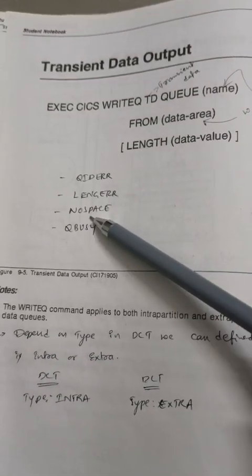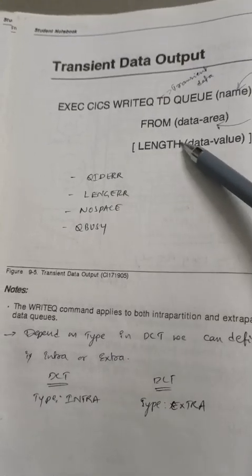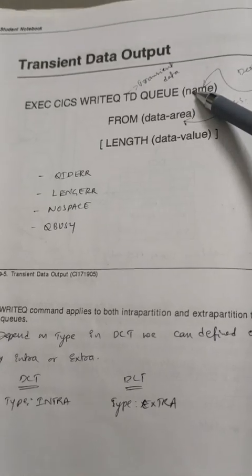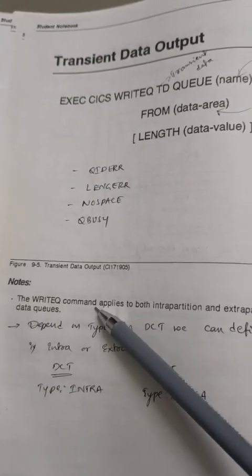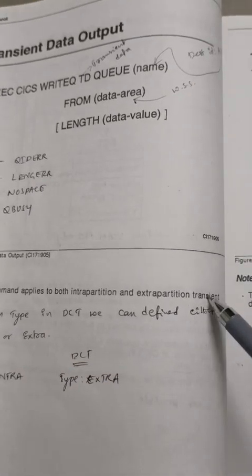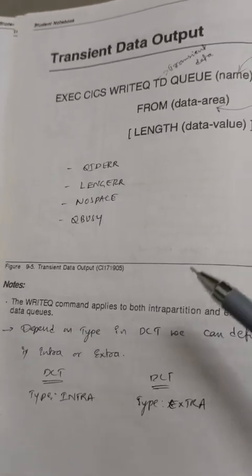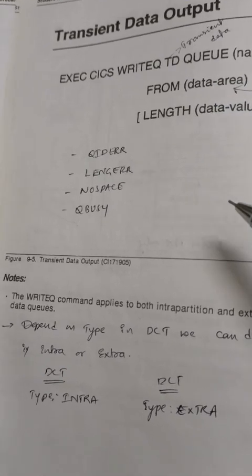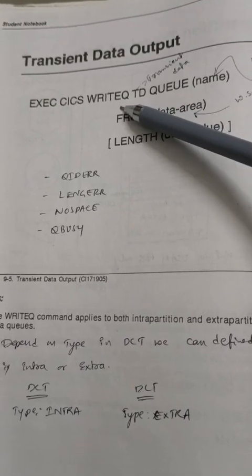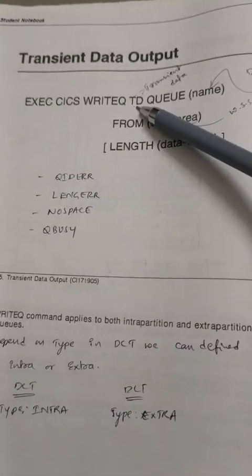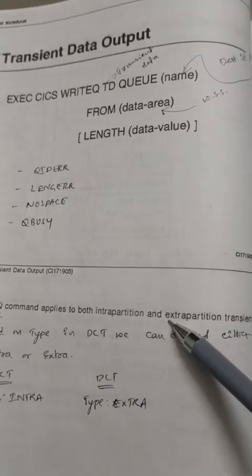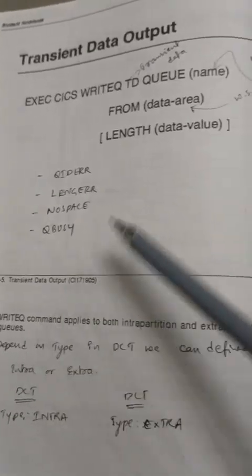And there are some exceptional conditions we will face, like QIDERR, LENGERR, NOSPACE, and QBUSY, since whenever a queue is being accessed, the queue can also be busy here. And the WRITEQ TD command applies to both intra partition and extra partition transient data queues. Friends, this is another important question: how to identify whether it is intra partition or extra partition in the same TDQ. Here I mentioned TD only, and both intra partition and extra partition have the same syntax.